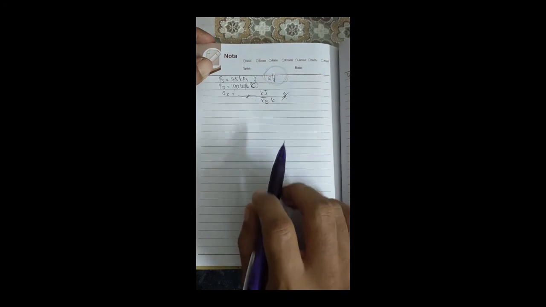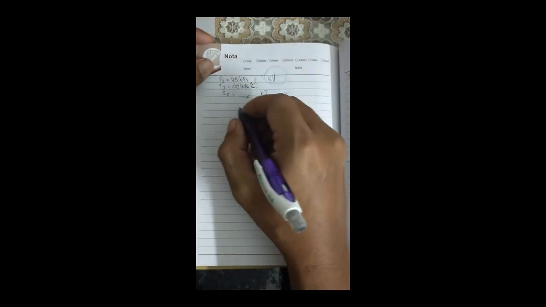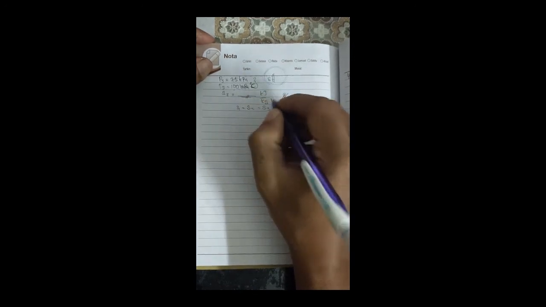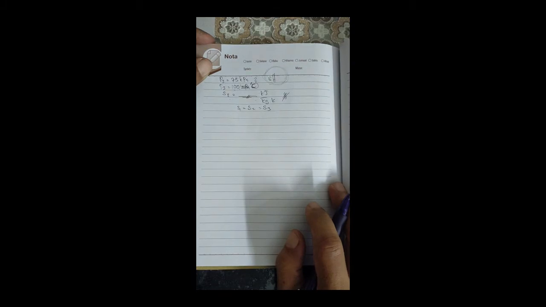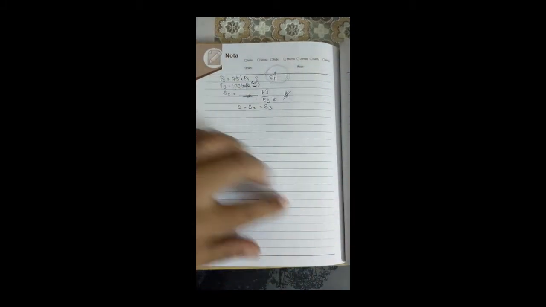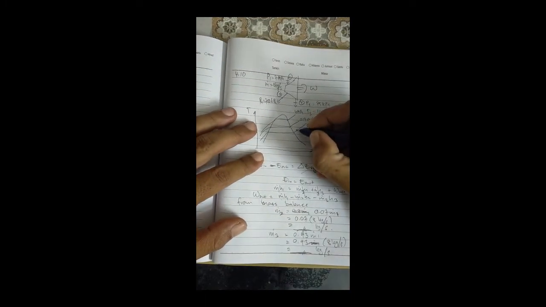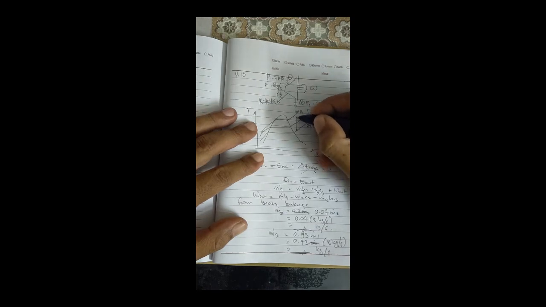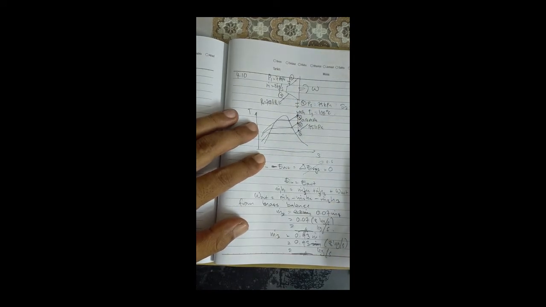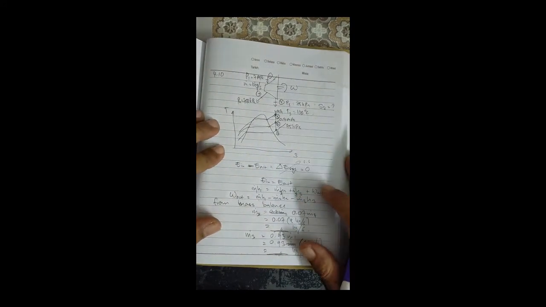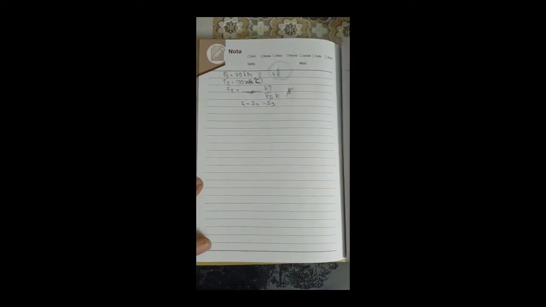As it's isentropic, S1 is equal to S2 is equal to S3. As we know point 3 is superheated, we can draw the line for point 3 somewhere like this, a straight line. So point 1, point 2, point 3. Our TS diagram is complete.